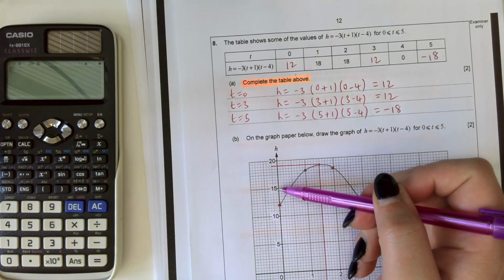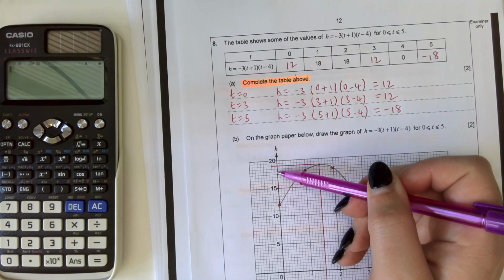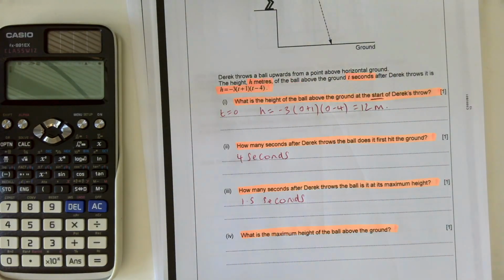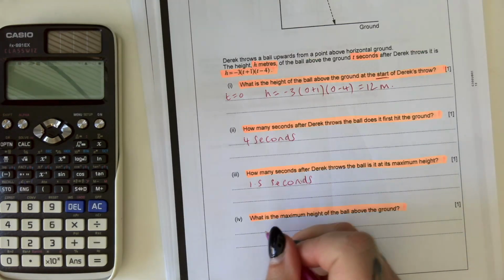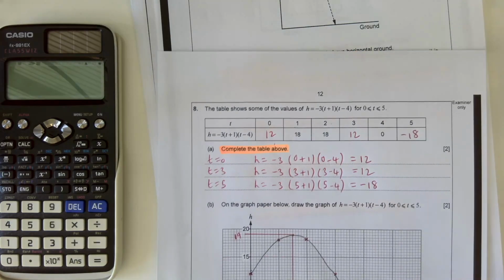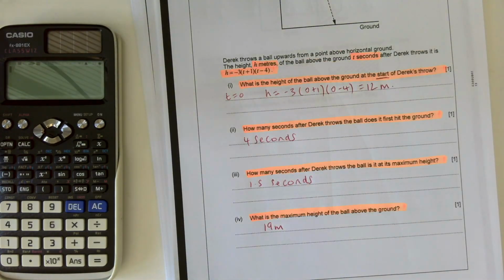So remember, each of the 2 of these squares is 1, so that's 16, 17, 18, 19. So it's roughly 19 meters maximum height. And that one is a range of values that you can have, guys, because everyone might draw this part of their curve slightly different.